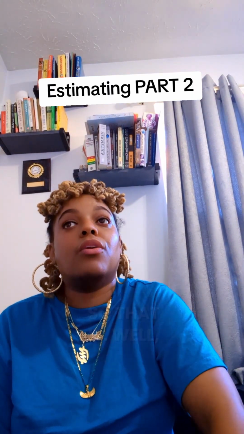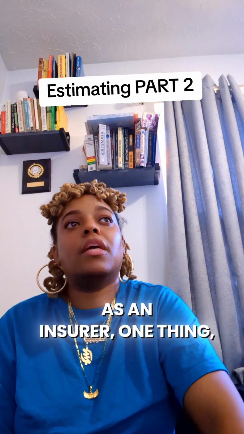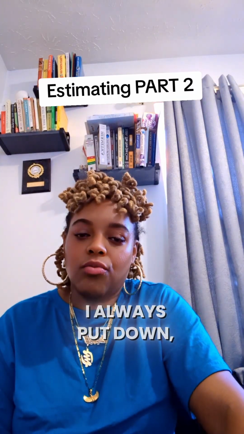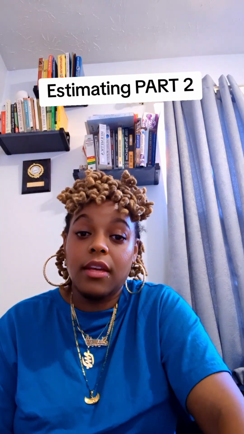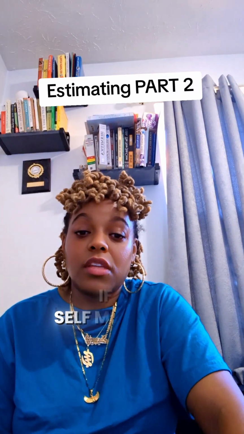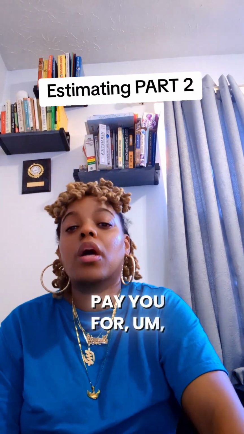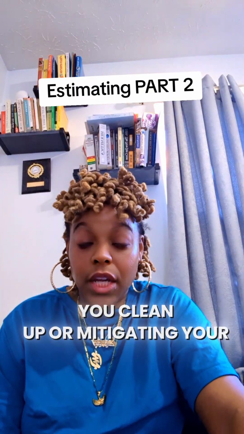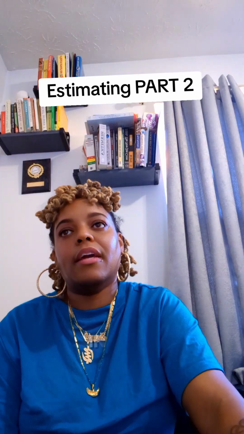So that as well. You also, as an insurer, one thing, and this is just me as an adjuster, I always put down, especially if you self mitigated. Remember, we talked about that. If you self mitigated, I'm going to put that in the estimate, because I want to pay you for cleaning up or mitigating your damages, right? So you want to put that in there.